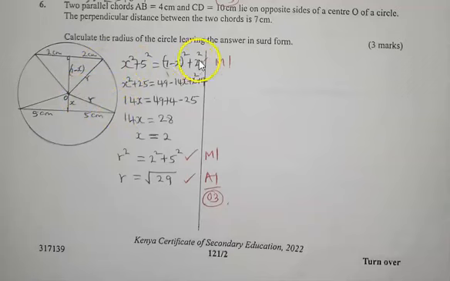Now, expanding this, we have x squared plus 25 equals 49 minus 14x plus x squared plus 4. Now, putting the like terms together, we have 14x equals 49 plus 4 minus 25, which means 14x equals 28, meaning x equals 2.